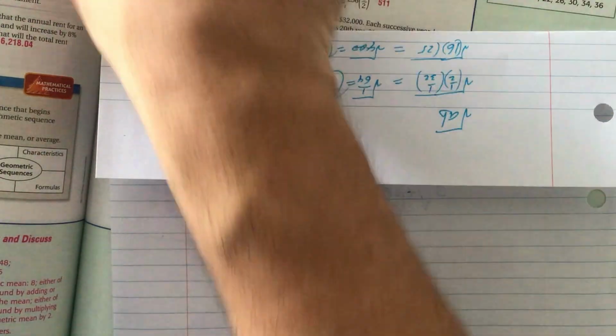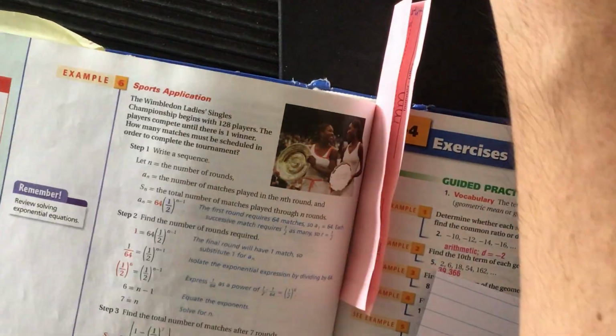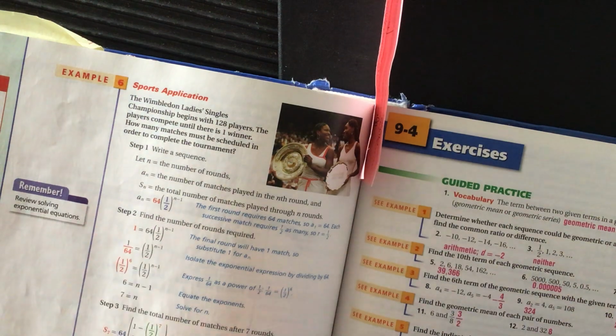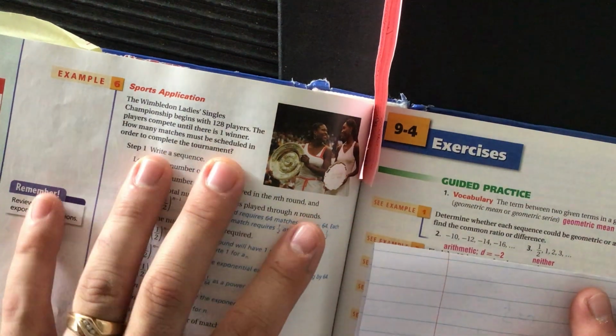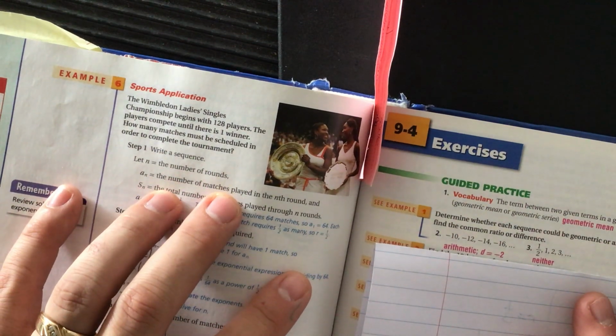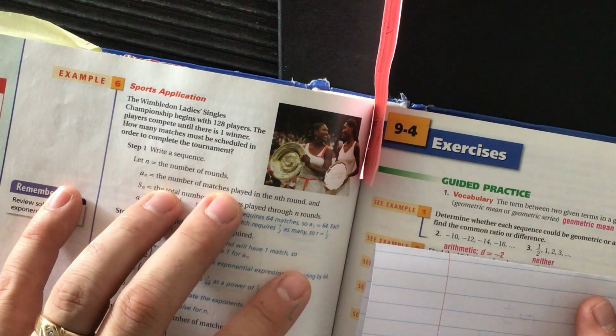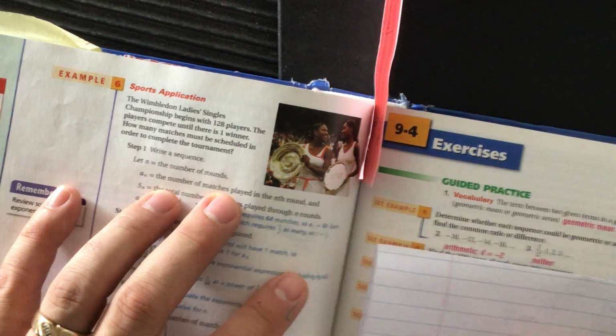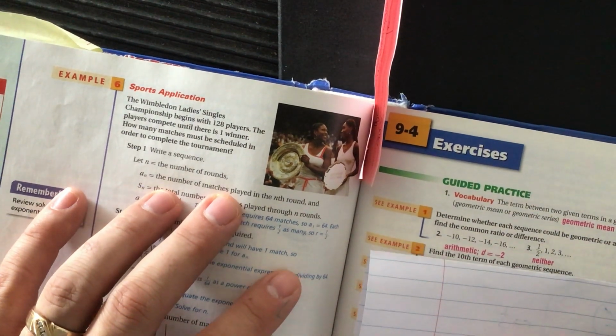Okay, the back page. Talking about Wimbledon, or in March, the big basketball tournament, March Madness. It says you begin with 128 players. Players compete until there's one winner. How many matches are there? How many matches are there if you start with 128 teams or players in a tournament?